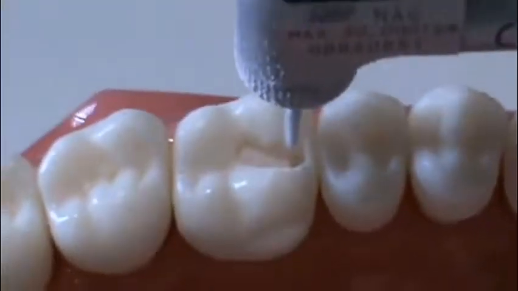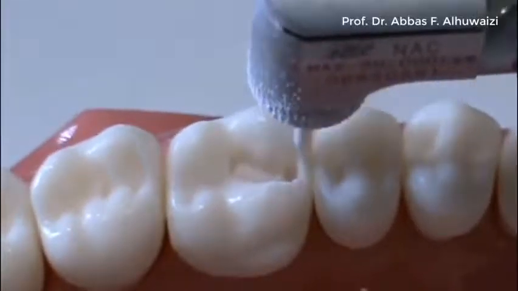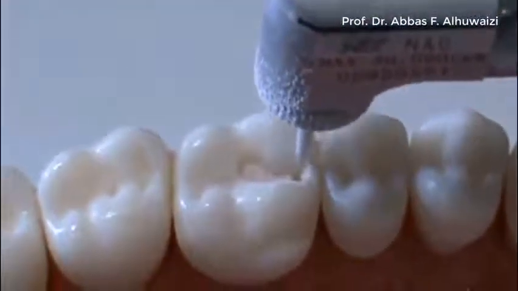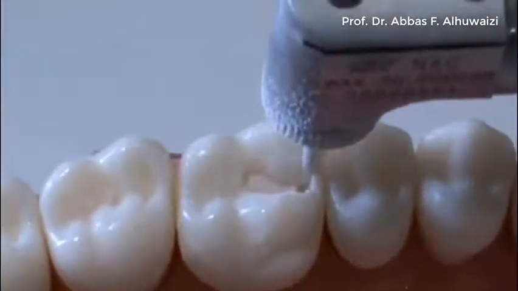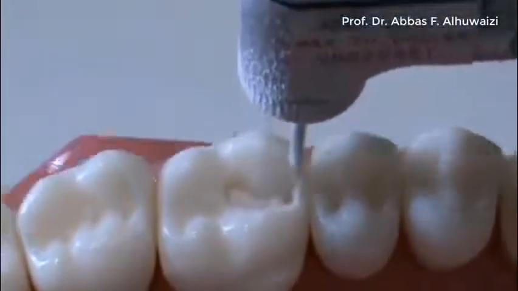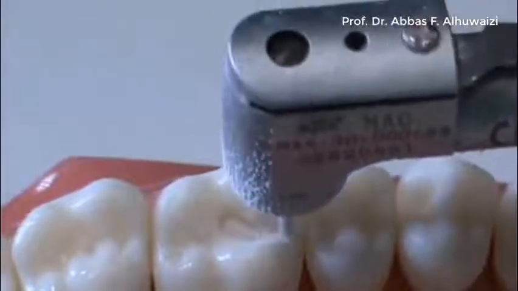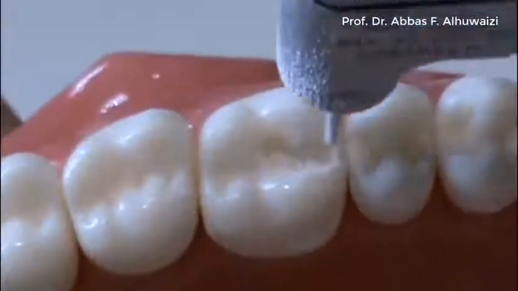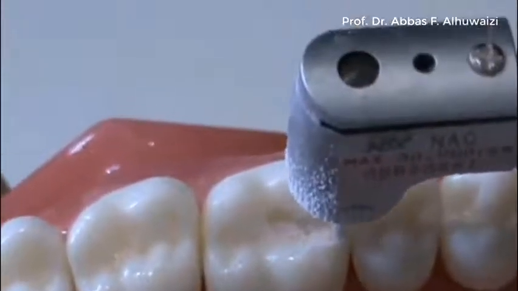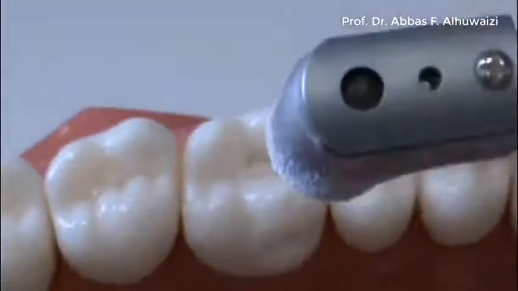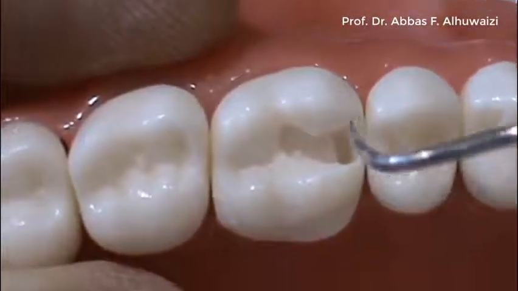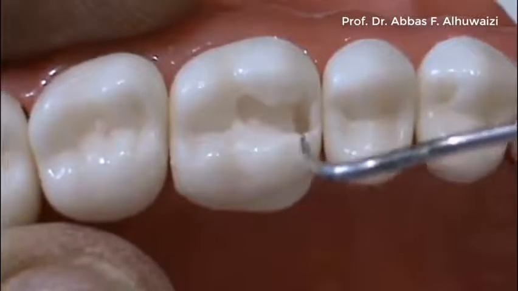Notice the pendulum action of the handpiece. Step 3. Thin the wall separating the box from the adjacent tooth. The advantage of leaving this part of the tooth is to prevent hitting the adjacent tooth during cutting.